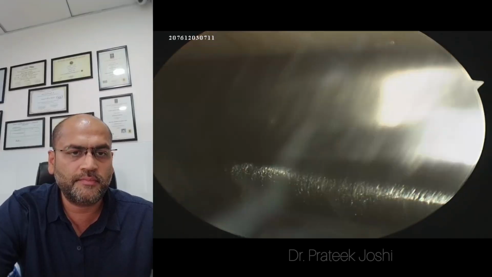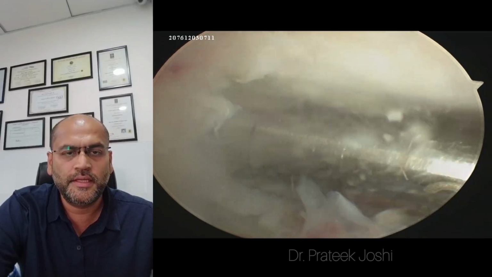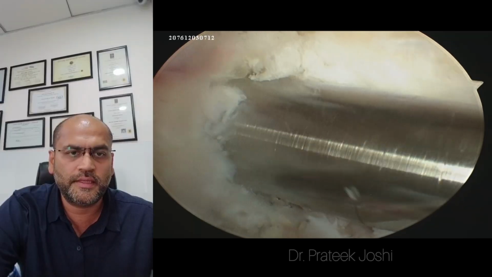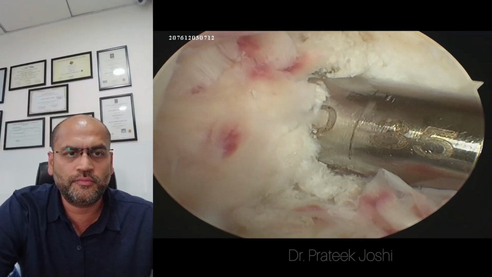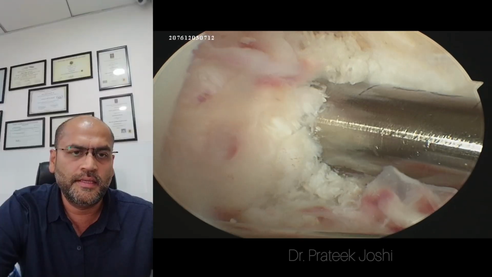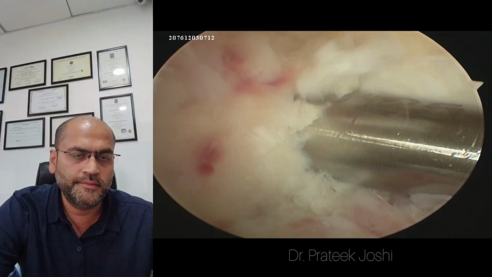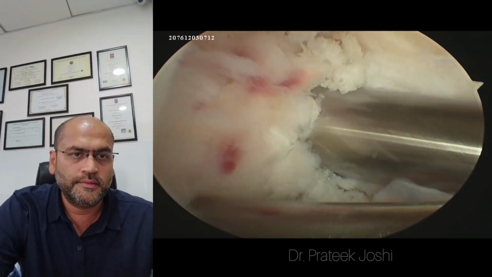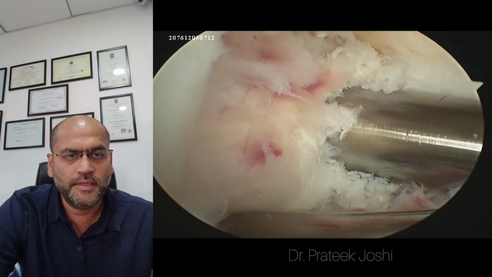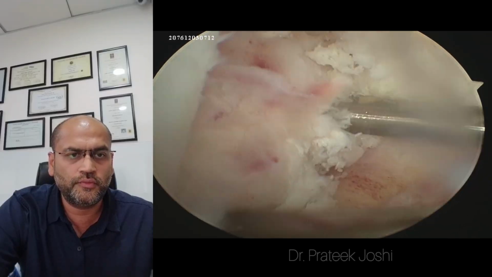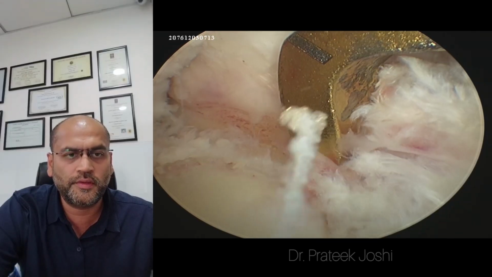I have inserted my guide wire again, and I'm going to drill with an 8 millimeter femoral drill bit because the diameter of our graft is 8 millimeter at the femoral end. As you can see, I'm drilling up to a mark of around 30, and that is going to be our femoral tunnel. So this completes drilling of the femoral tunnel. We should be careful to incorporate the soft tissue which is in front of the mouth of the femoral tunnel.